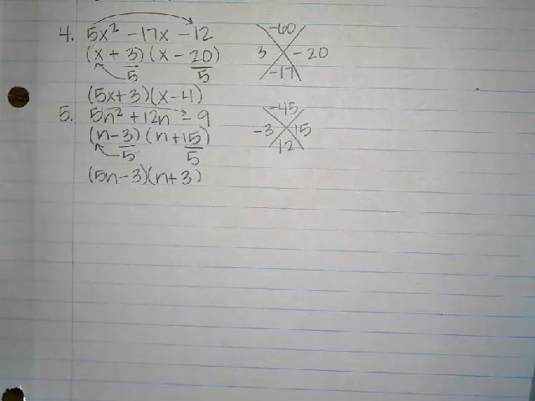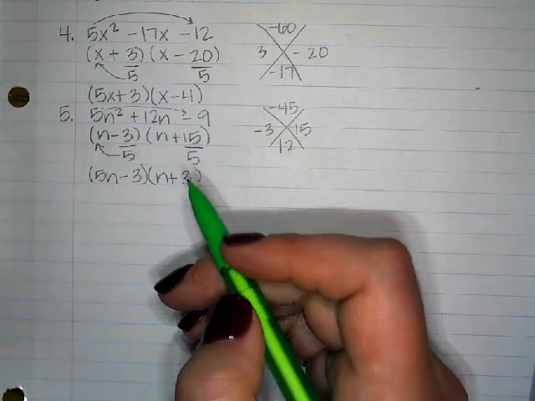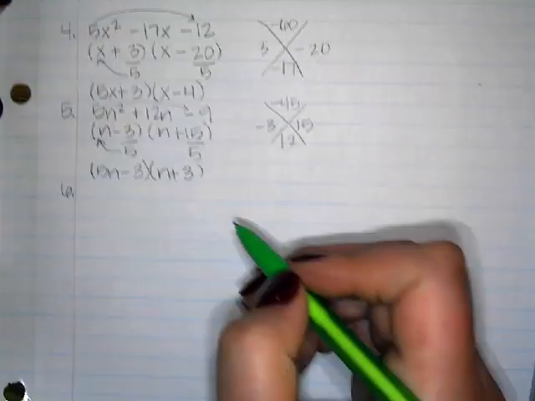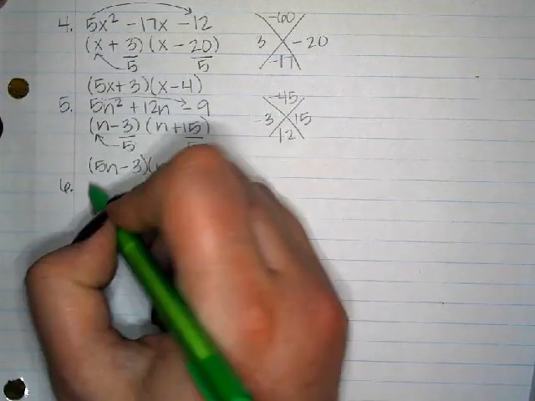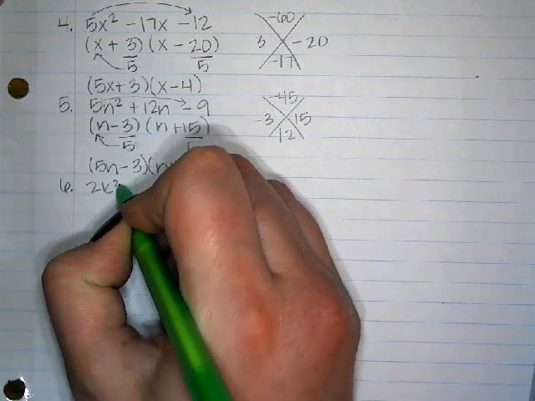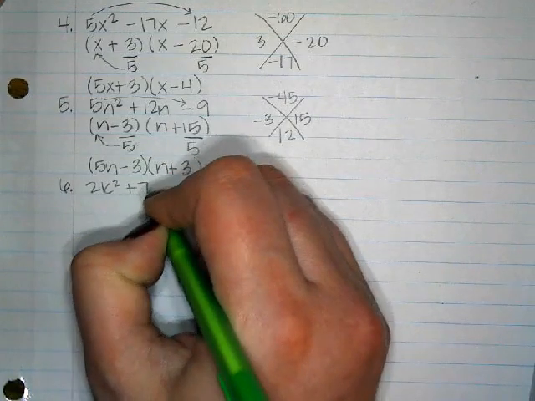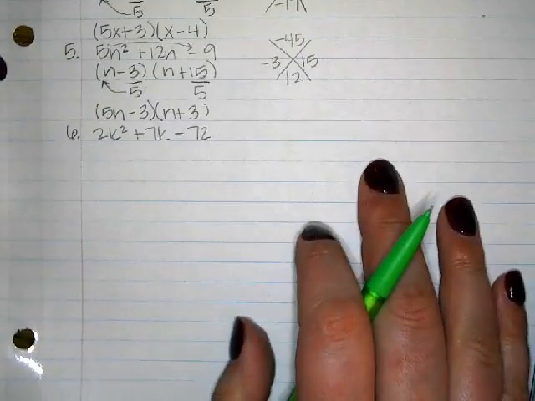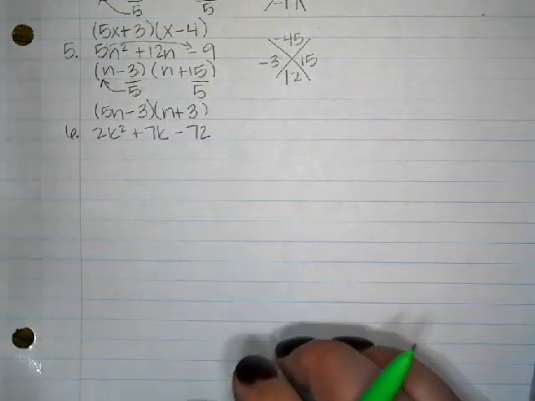All right, I'm going to give you one. We're going to see how we can do with this one, trying most of the steps on our own. So we're going to do 2k squared plus 7k minus 72. 2k squared plus 7k minus 72.